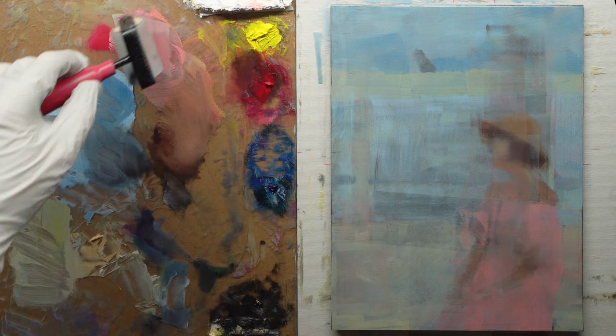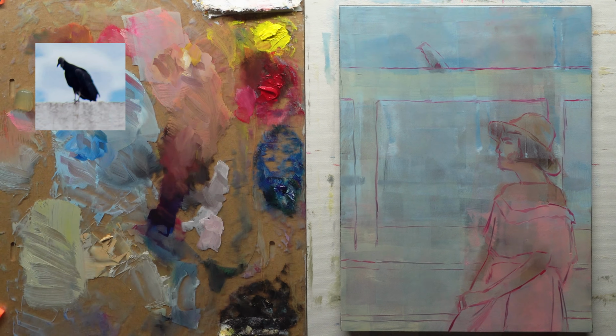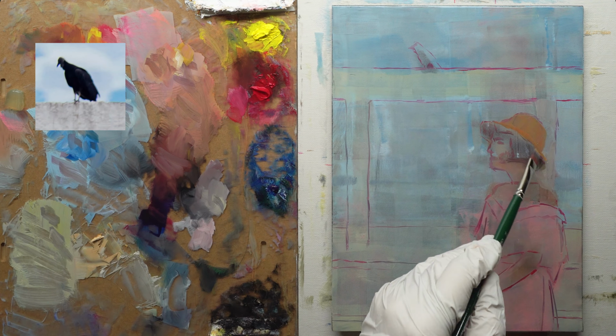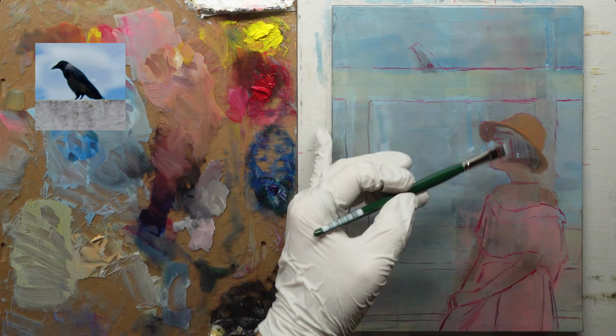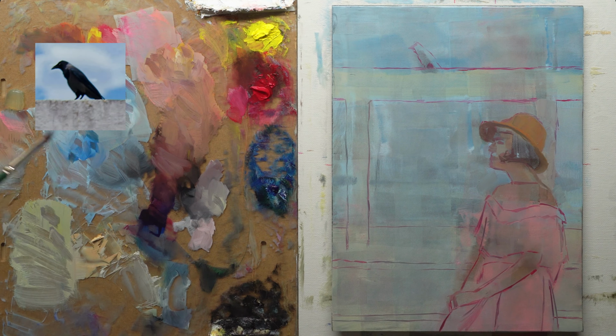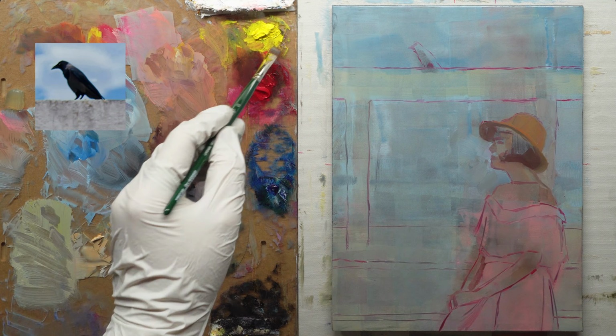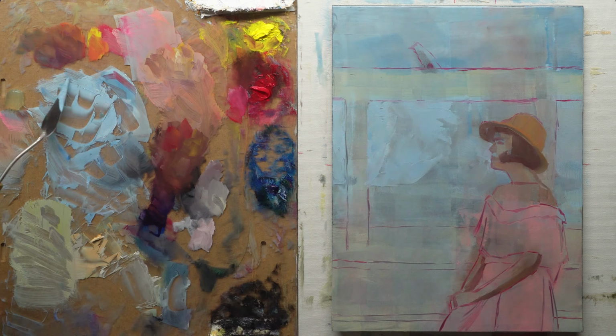Another change was the bird in the reference. The original bird wasn't clearly defined. It appeared to be a dark bird, but I couldn't tell what kind. Since I love crows and ravens, I replaced it with a crow, which I feel fits the mood of the piece, especially since it's looking out, echoing the figure.